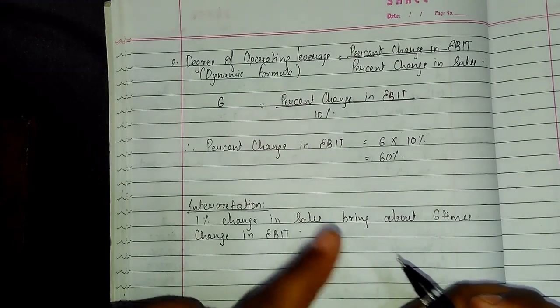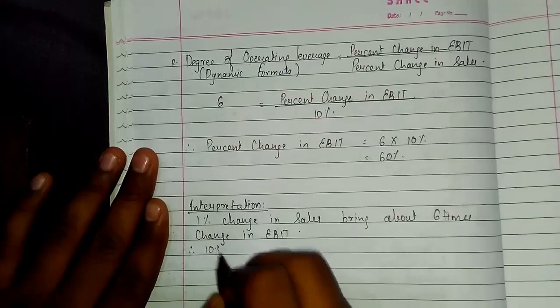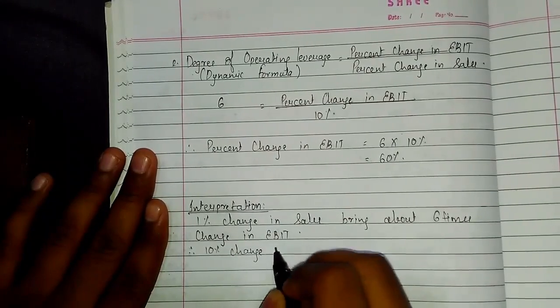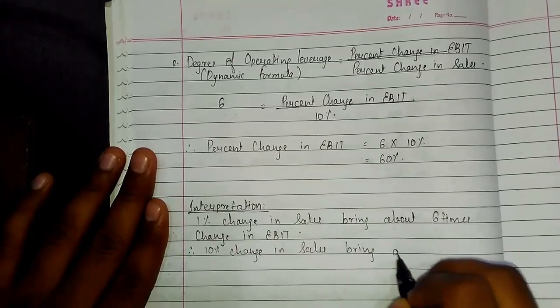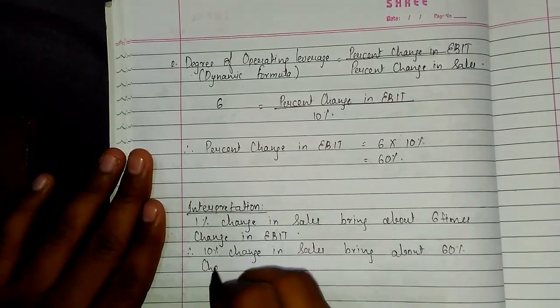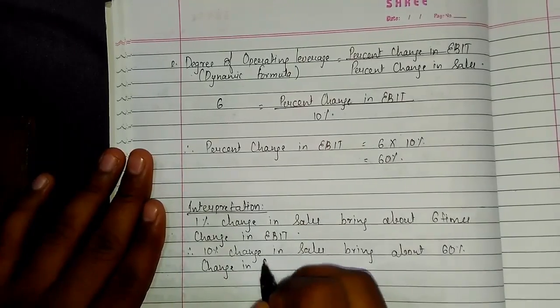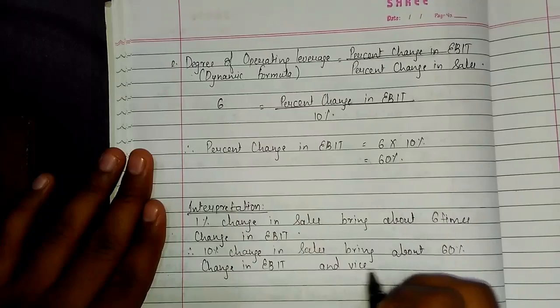Therefore 10% change in sales brings about 60% change in EBIT, and vice versa.